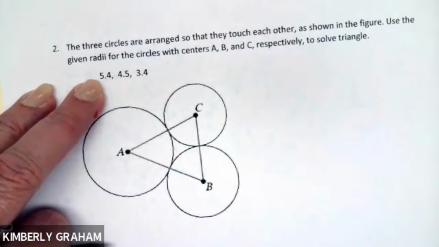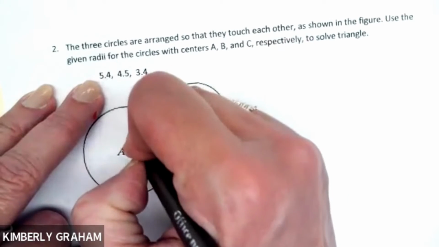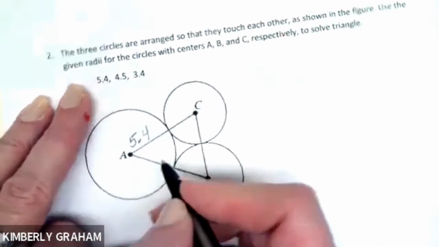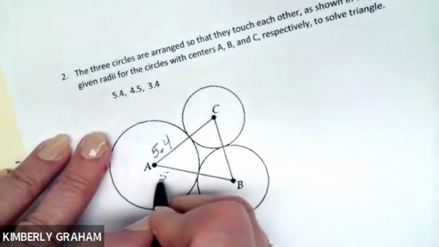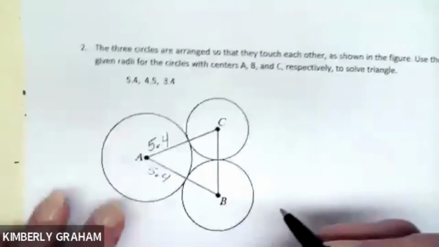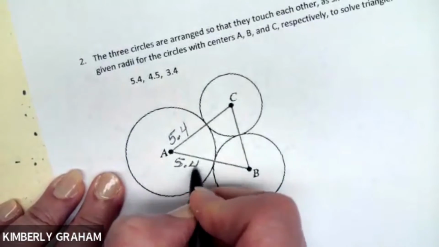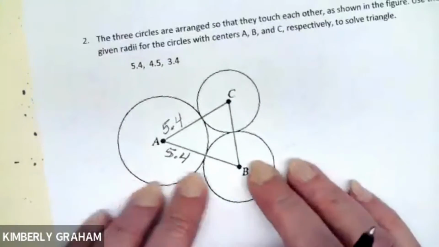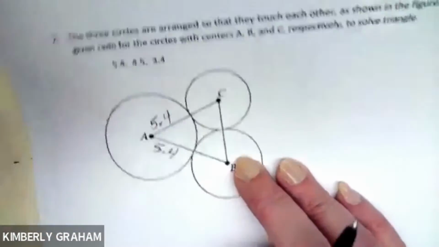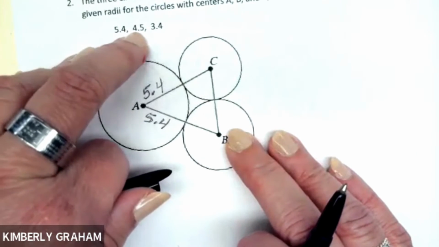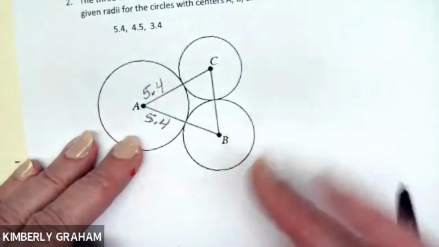So this side length is 5.4. So this side length here is 5.4. That's the radius. Circle B has a radius of 4.5.